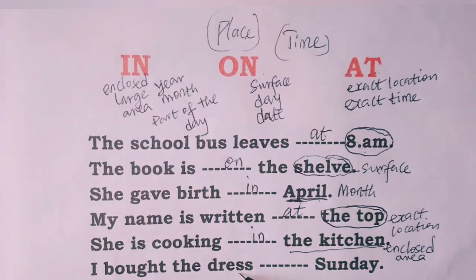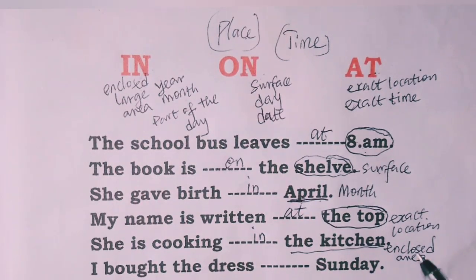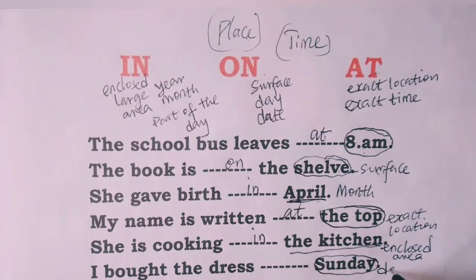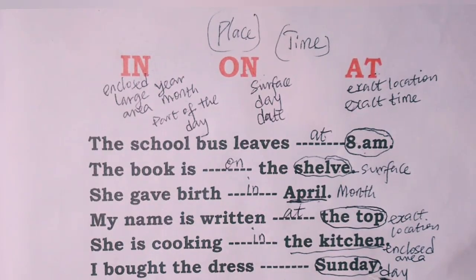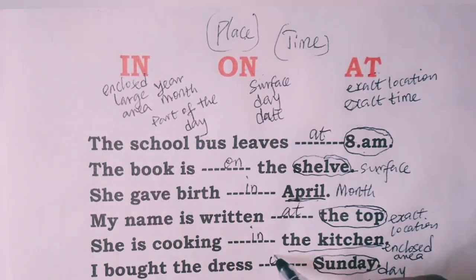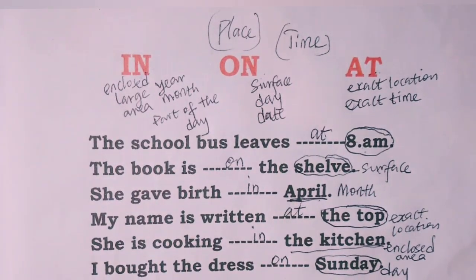I bought the dress blank Sunday. Sunday is a day. For day, we use on. I bought the dress on Sunday.